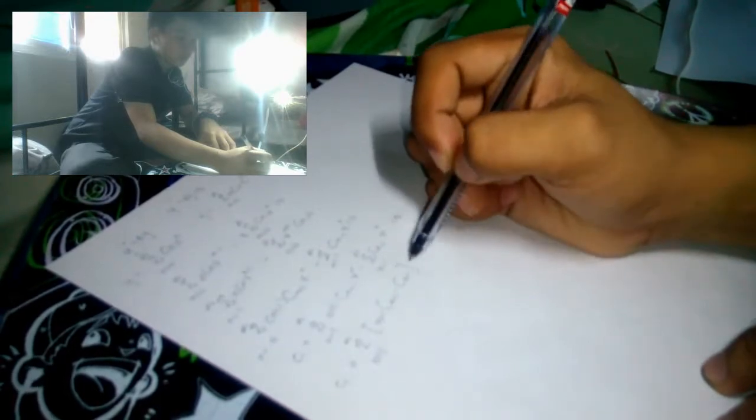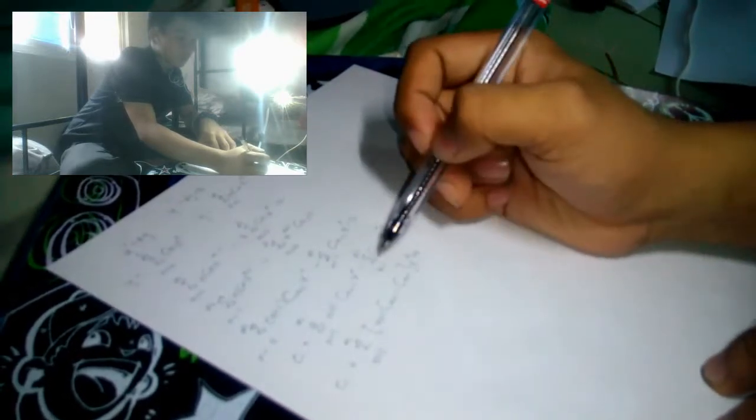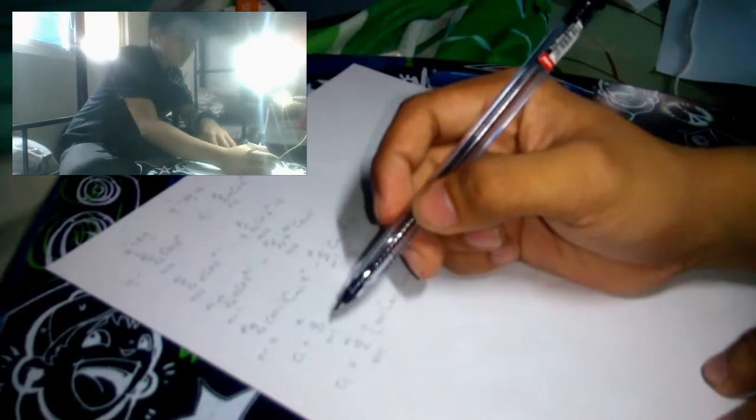So let's find the recursion relation. c sub 1 is equal to 0, and n plus 1 times c sub n plus 1 minus c sub n minus 1 is equal to 0. Therefore our relation is c sub n plus 1 equals c sub n minus 1 over n plus 1.